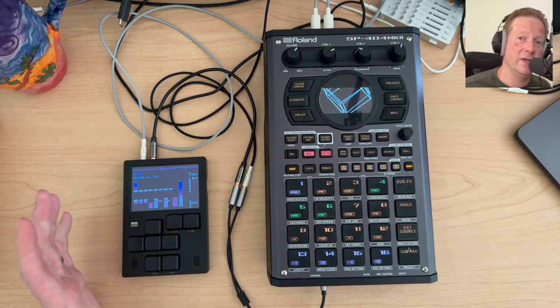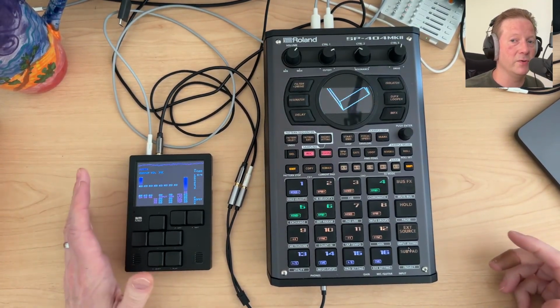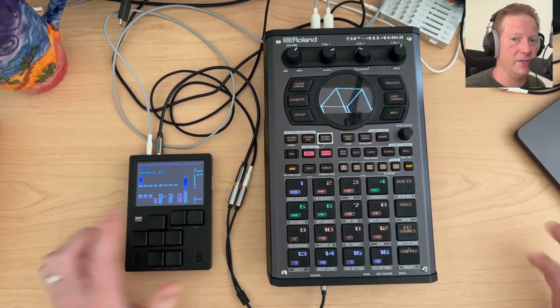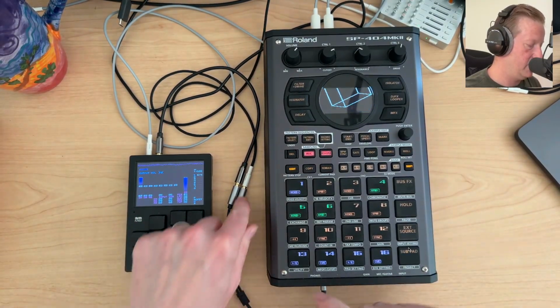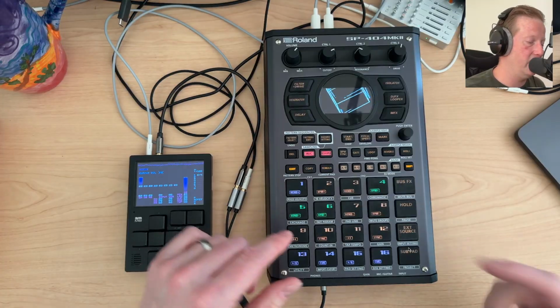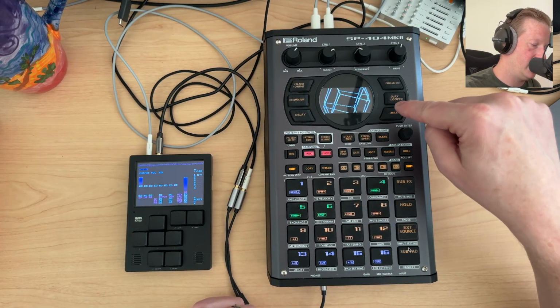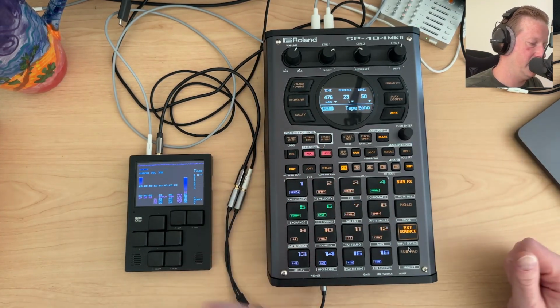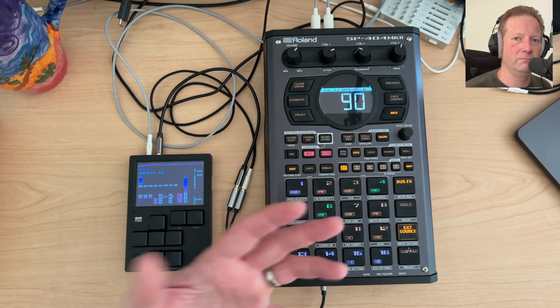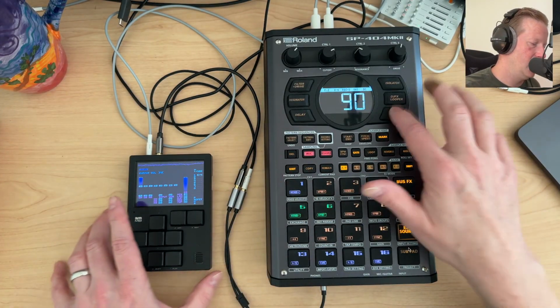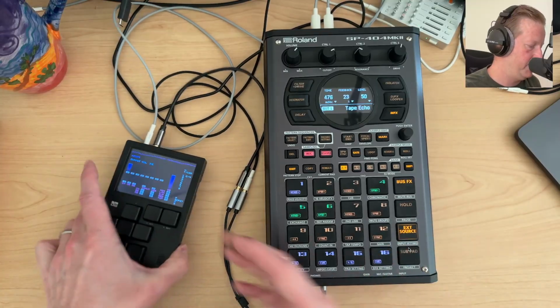And now we have completed the loop. So no feedback loop because this is 0, 0. We're good. But this allows us to monitor. We can hear in our headphones what's going on. So I can turn on like tape effect and get this, like, that sounds cool. So let's say I want to record this.